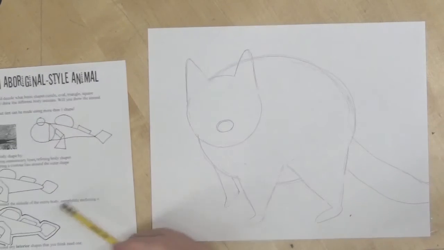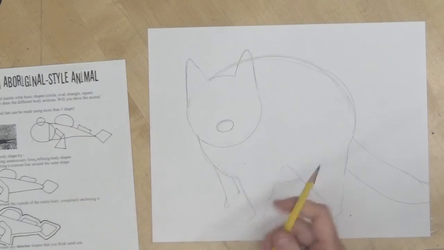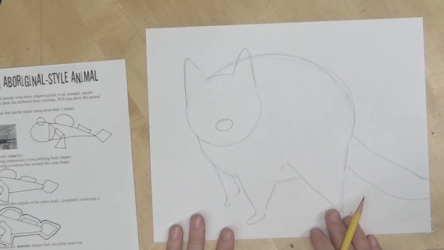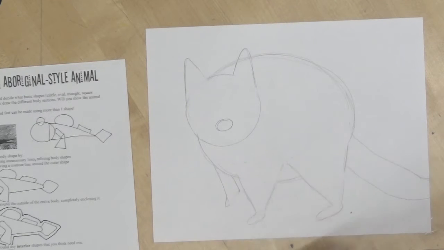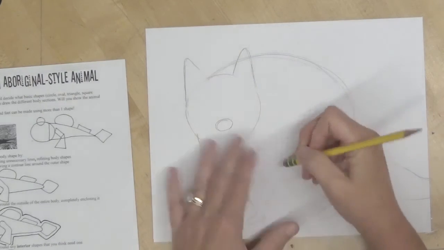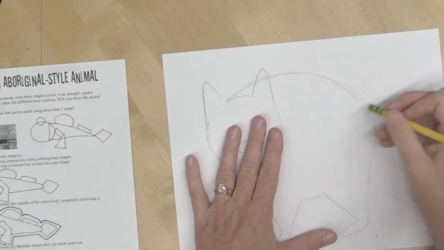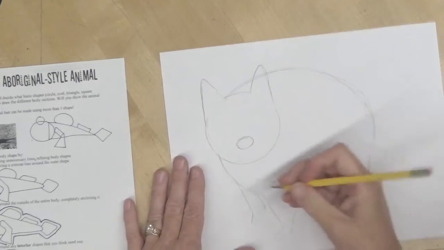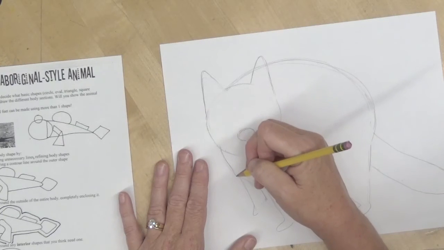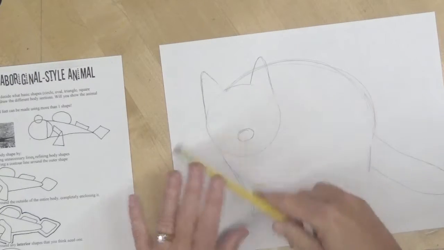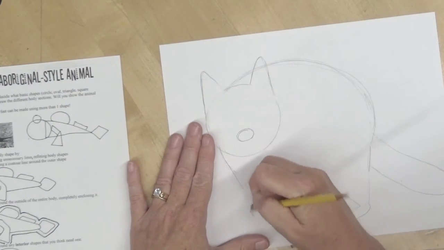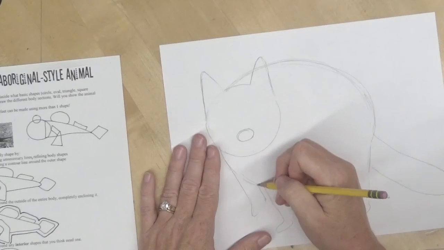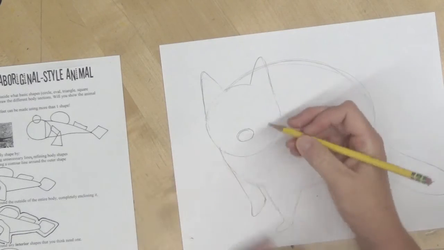And now I'm going to do step 3, which is to draw a second outline around the entire body. Now, at this point, you guys, remember that you can kind of refine the shapes as well. If something is really pointy and you want it to be more curvy, you can change that up a little bit. Get it exactly the way that you like it, that you're happy with how it looks.